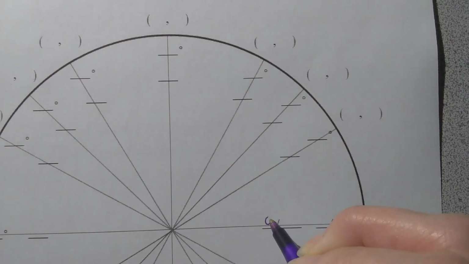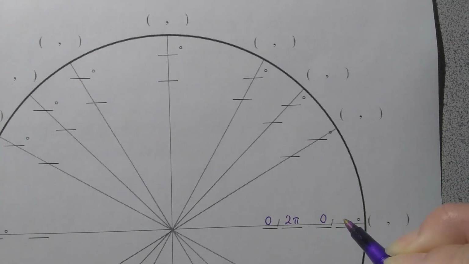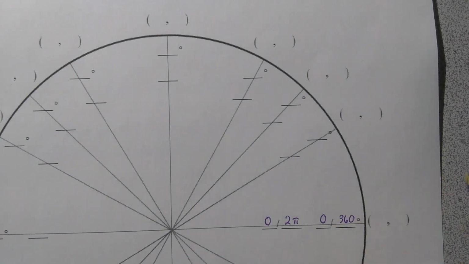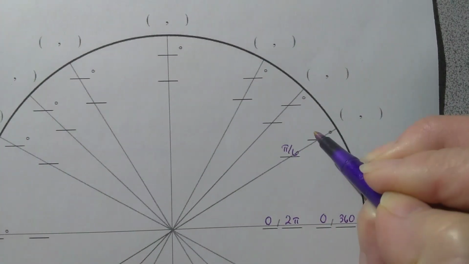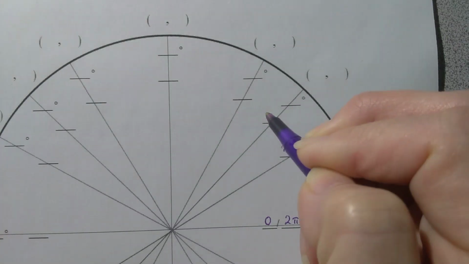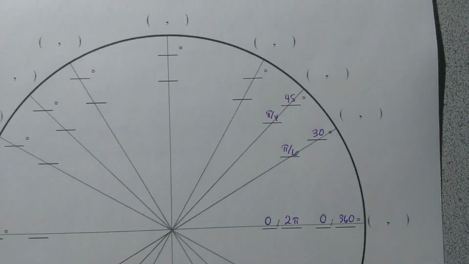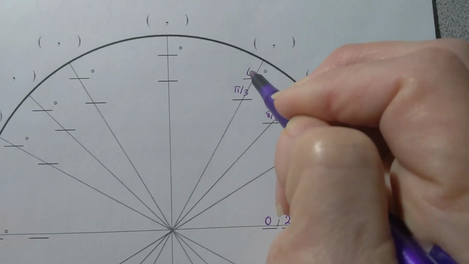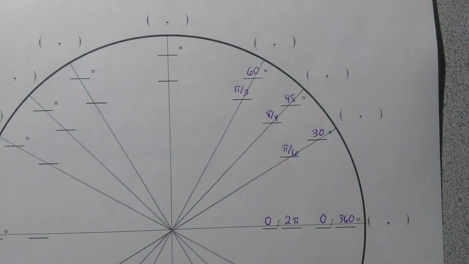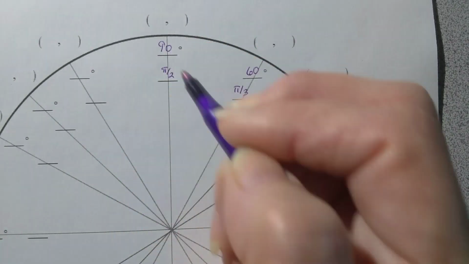We have 0 radians and we have 2 pi radians, which is 0 degrees and 360 degrees. Next we have pi over 6 radians, which is 30 degrees. We have pi over 4 radians, which is 45 degrees. We have pi over 3 radians, which is 60 degrees. And we have pi over 2 radians, which is 90 degrees.